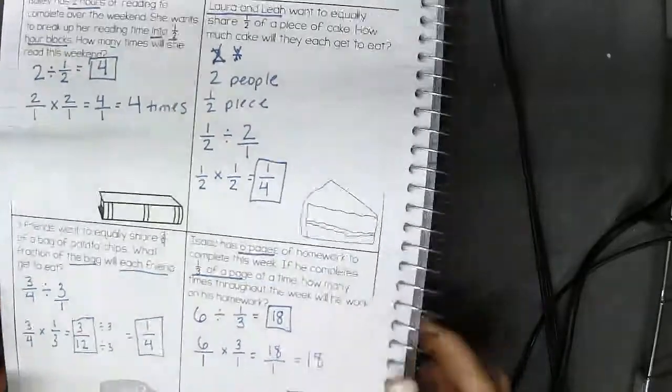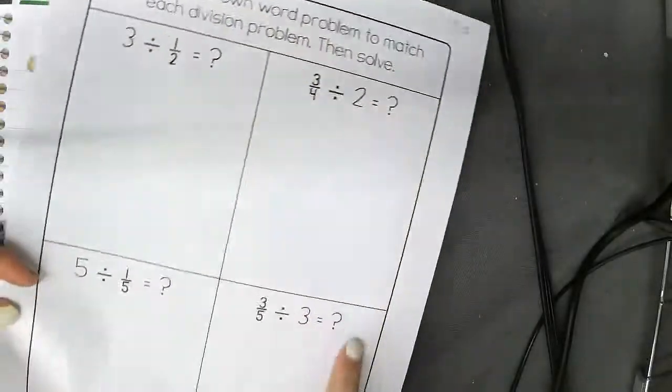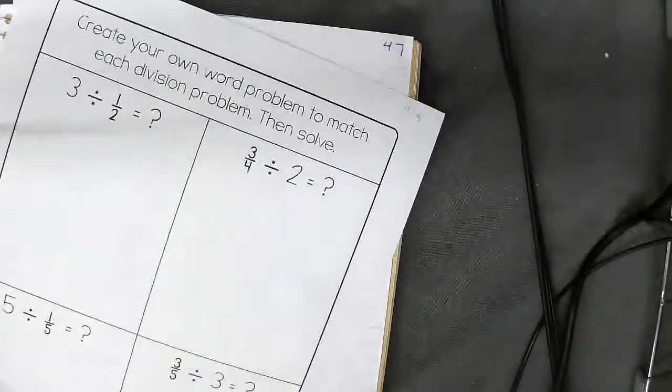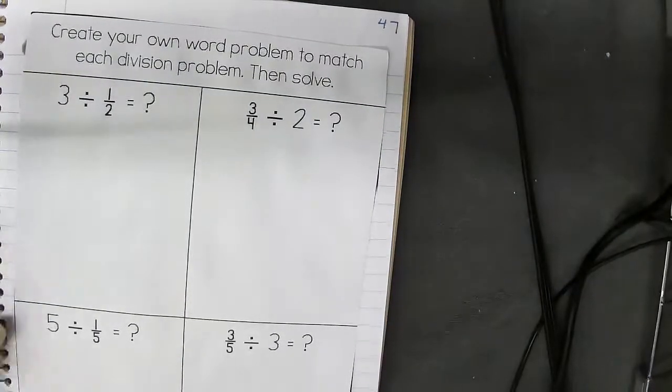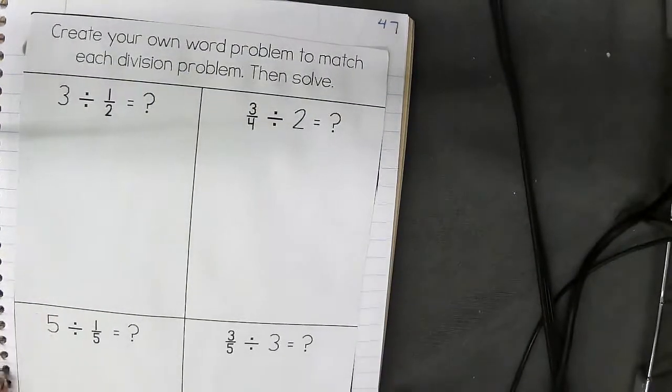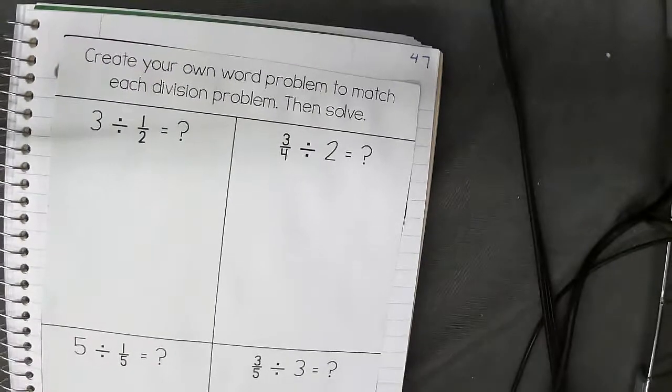Okay, so go ahead and turn to page 47. You're going to take this page, cut along the perimeter, and glue it down. All right guys, now that you have that pasted down, your assignment today is to create your own word problem to match each division problem.